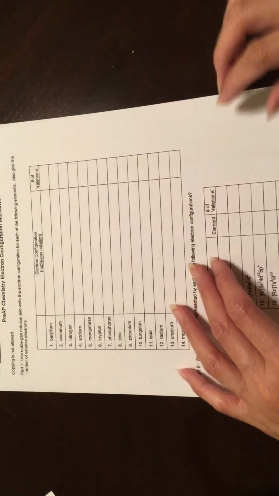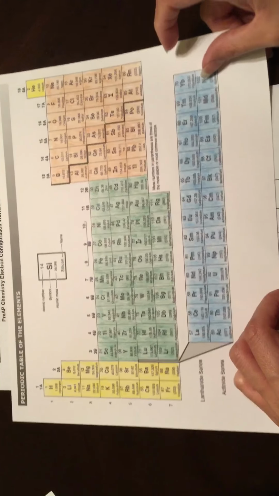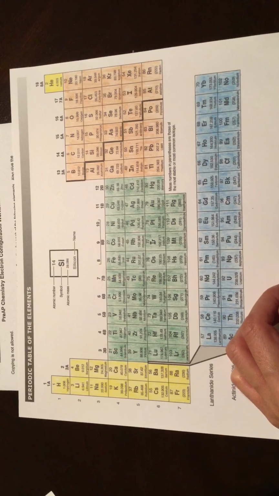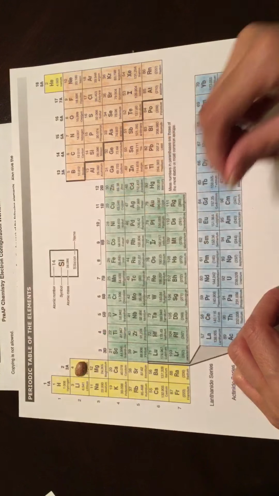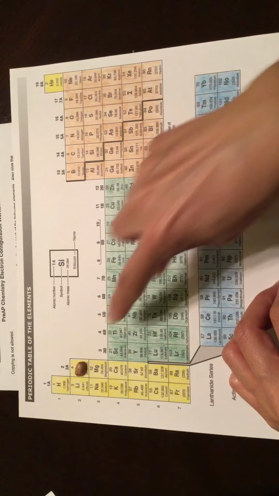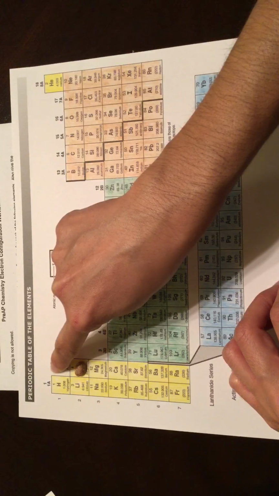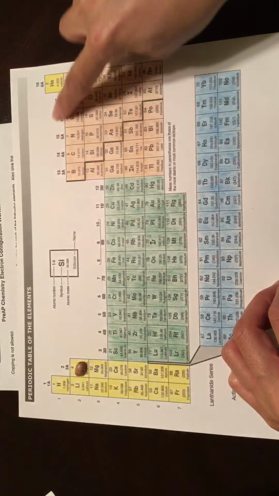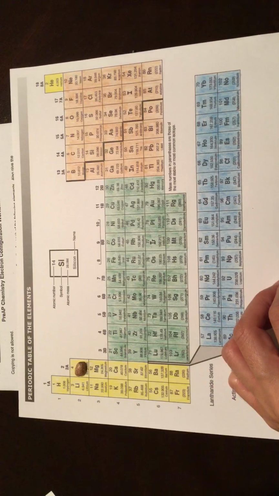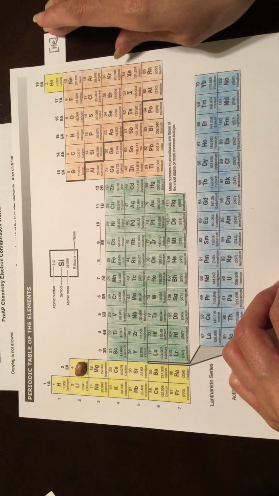Okay, so I'm going to start off with the first one. The first one is actually beryllium. Beryllium on your periodic table is right here. I am going to do the shorthand electron configuration, meaning that I'm going to go up one energy level and all the way to the right to my noble gases. And if you notice, the noble gas we're going to be dealing with is helium. So we would put helium in brackets.